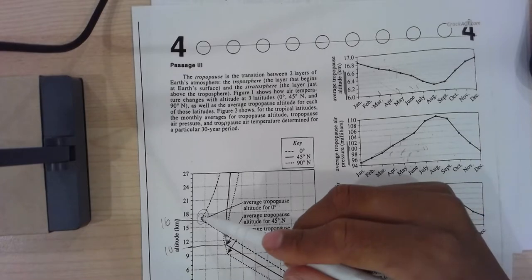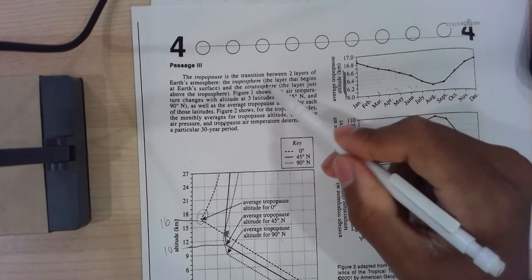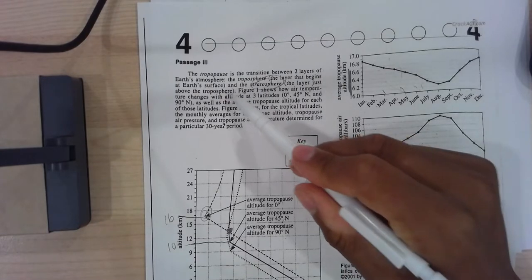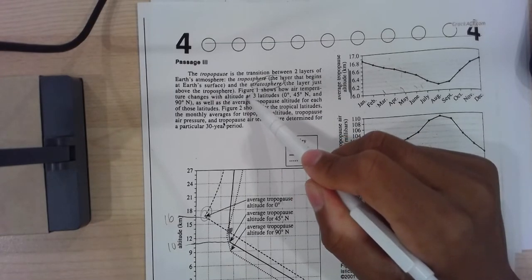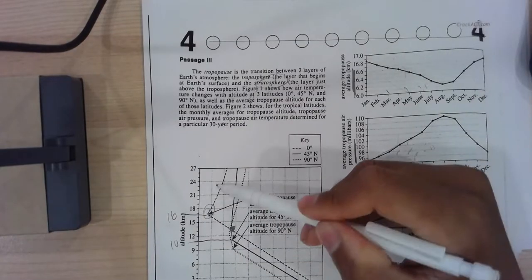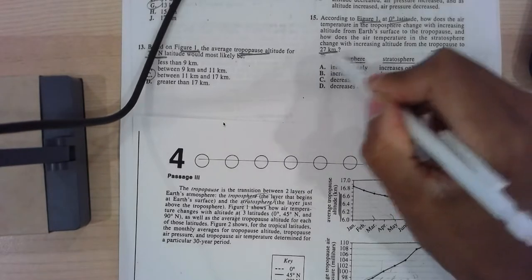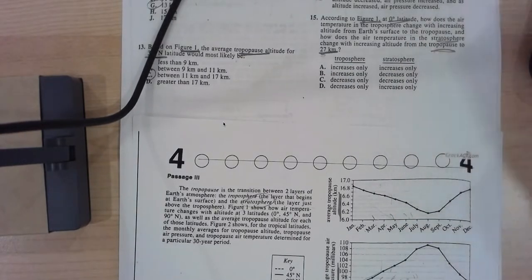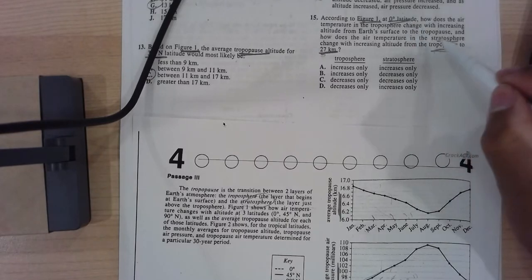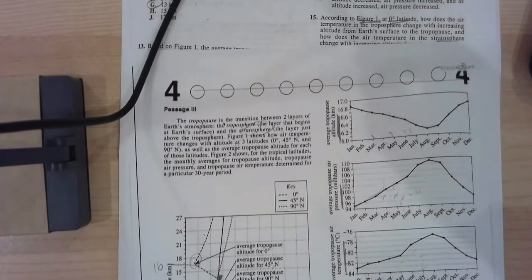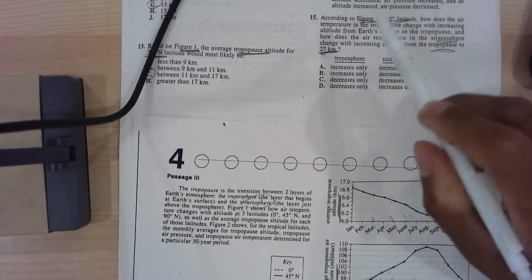Whenever you don't know the definition of a word, look it up right here. Just glancing at it, they even italicize it. The layer just above the troposphere. Make sense? So that means it's whatever's above the troposphere. And they even tell you in the question, it's from the troposphere to 27 kilometers. That is the definition of the stratosphere. So what are they varying? How does air temperature vary with increasing altitude? So then isn't it just D? It is, yeah, it is D.